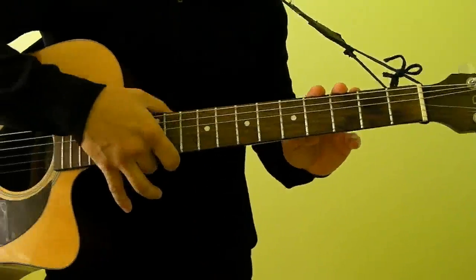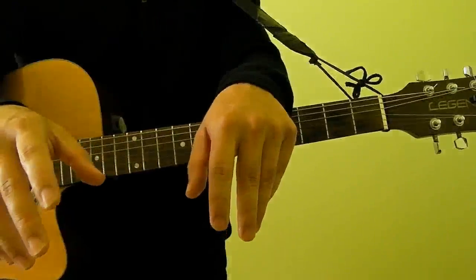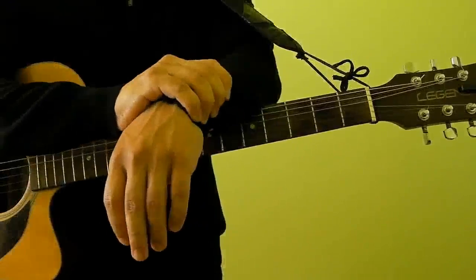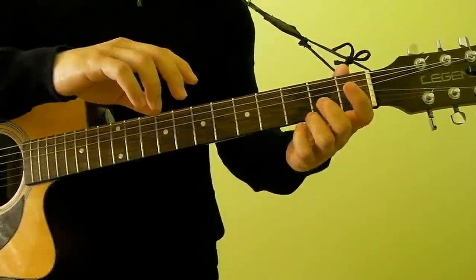So in the next few videos, what I'm going to do is briefly demo to you each of these chord progressions and just run you through a very simple exercise you can do to start training your hand to get used to the different movements as well.